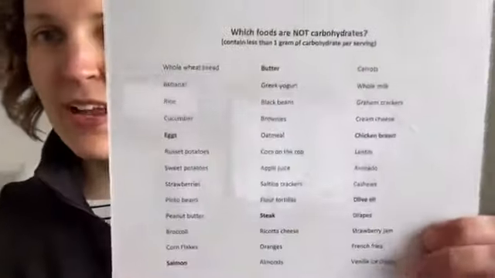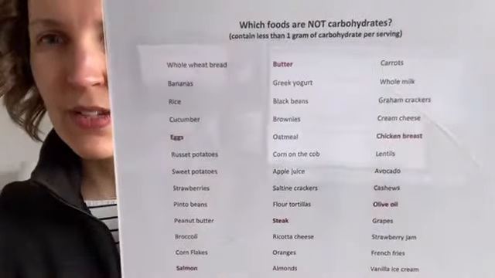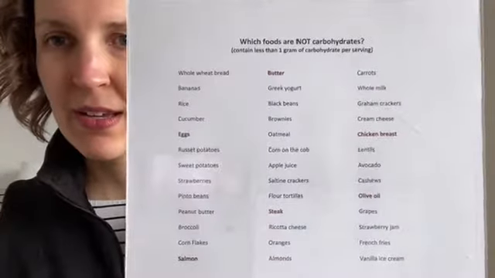Let me flip this around. There's a little bit of a glare. I apologize. There you go.